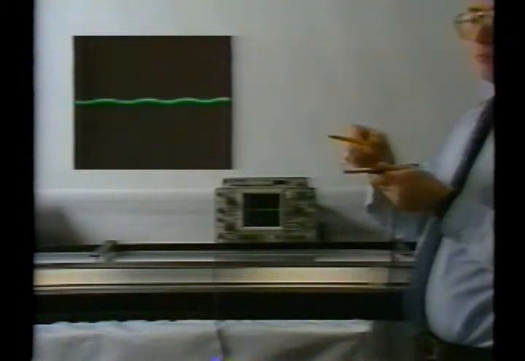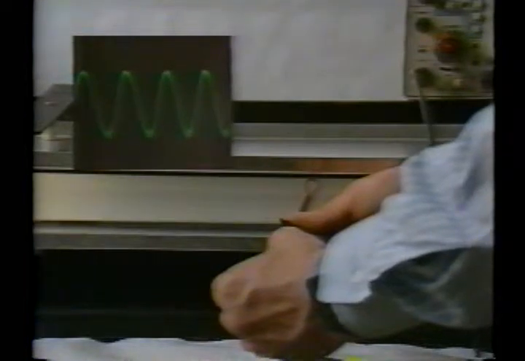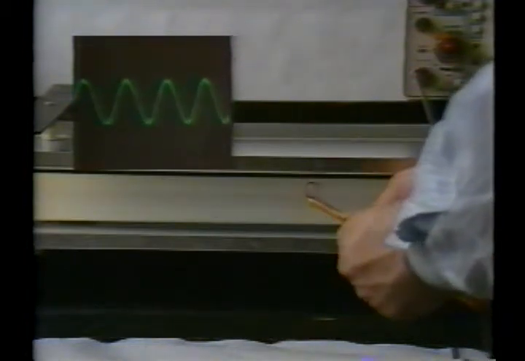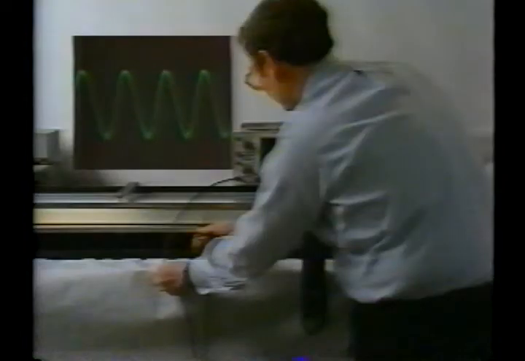The magnetic field should be a peak here, at the null in electric field. Now, moving toward the short, where the electric field is maximum, the magnetic field should null. And then, at the short, it should peak again. Note that the phase shifts by 180 degrees as we pass through the null.